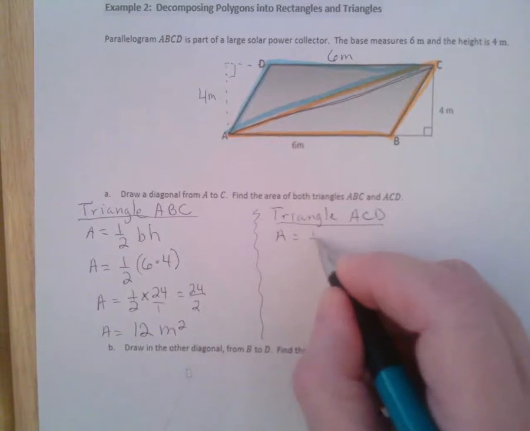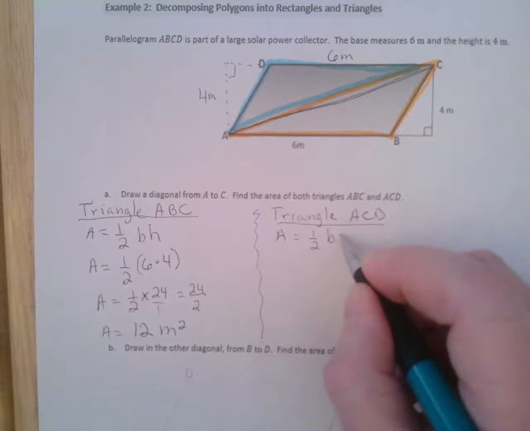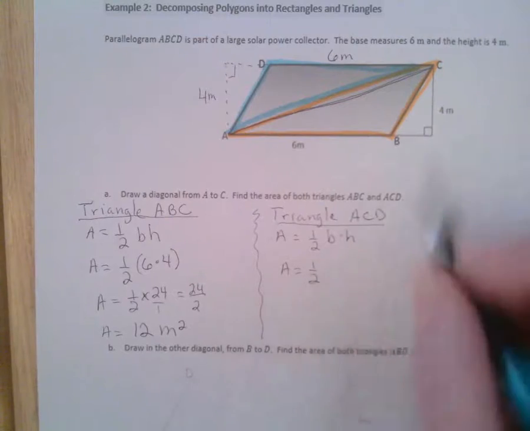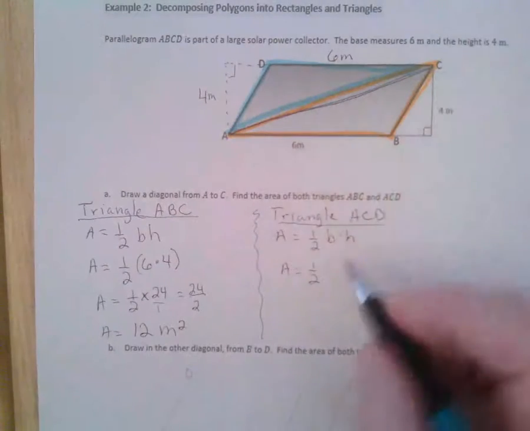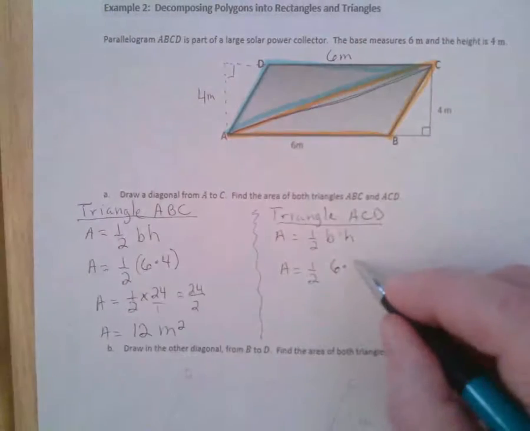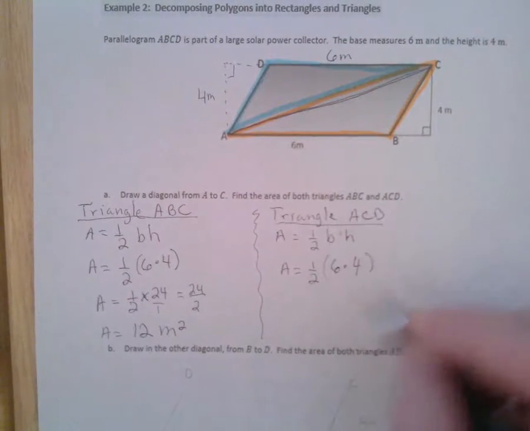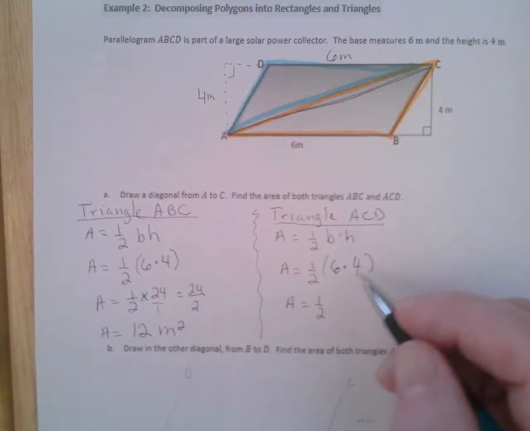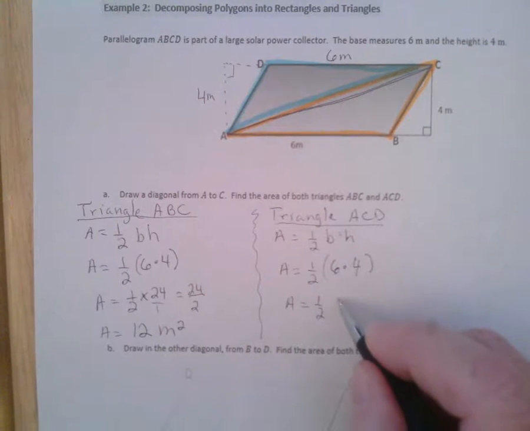Area is equal to 1/2 the base times the height. The area is 1/2 the base, which was 6, and the height, which was 4. So when I multiply 1/2 times 6 times 4, 6 times 4 is 24.